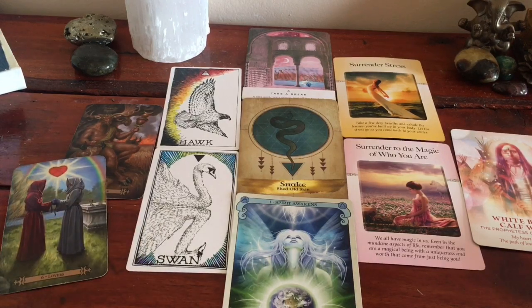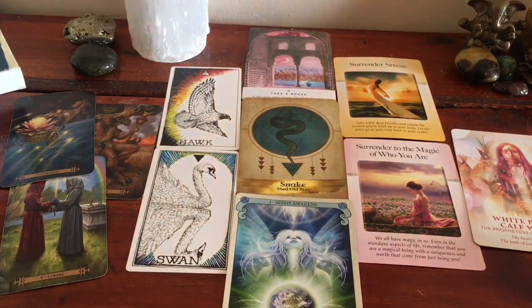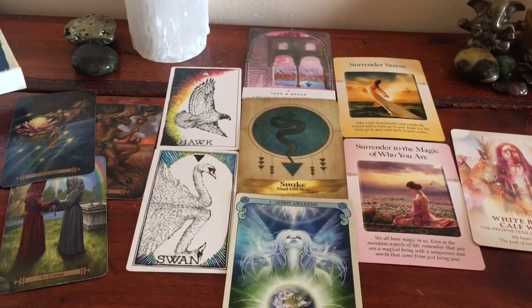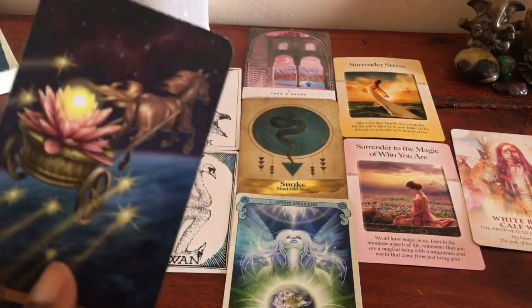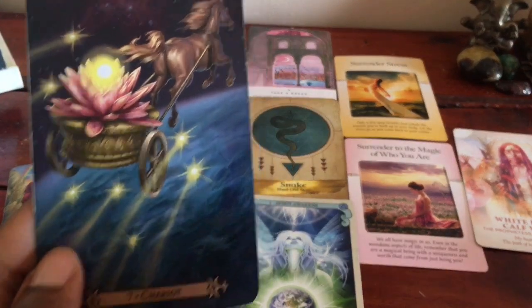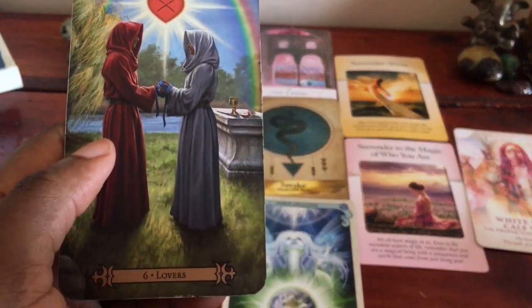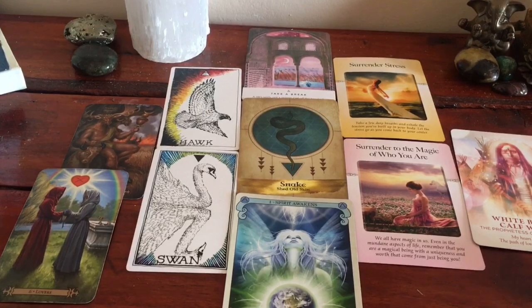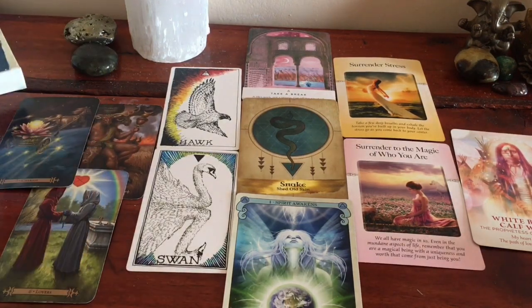Ooh. Oh. Look at, man, you got all the arcanas and stuff. You got the major arcana, so you got the Chariot. Okay. And the Lovers. Something tells me some of you will be moving. Some of you have found your soulmate and you're moving.